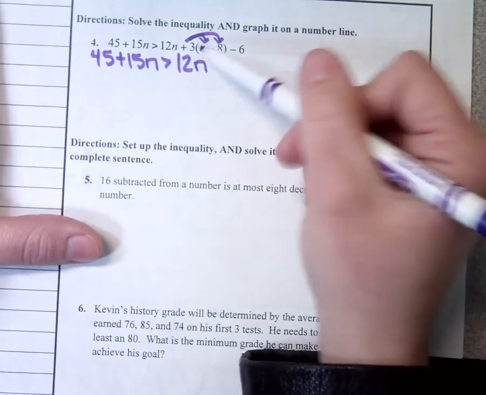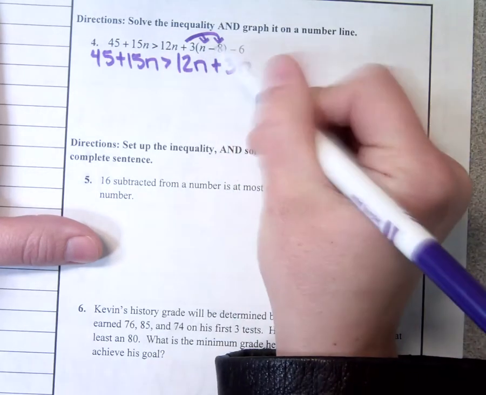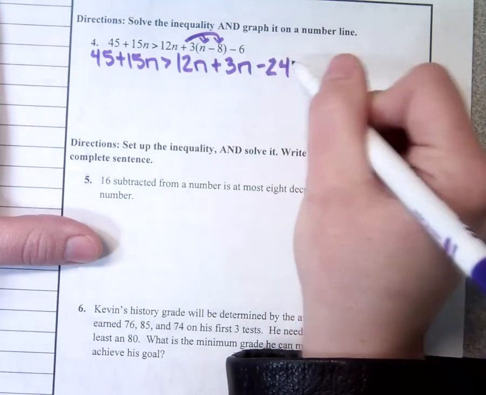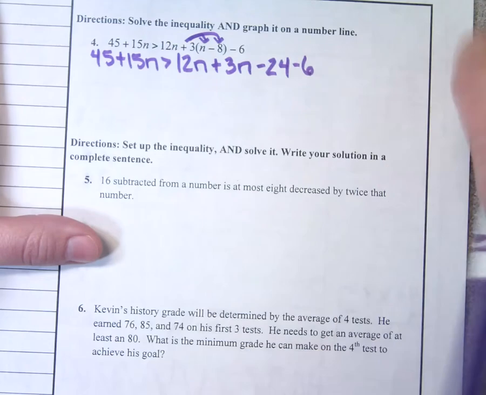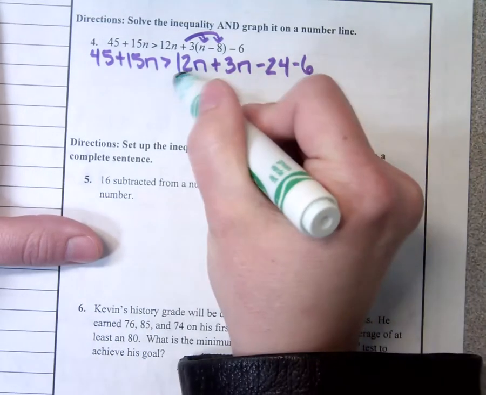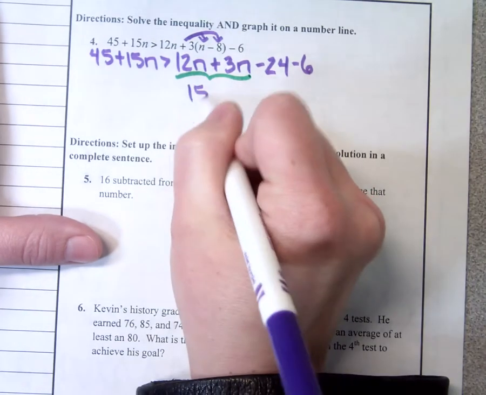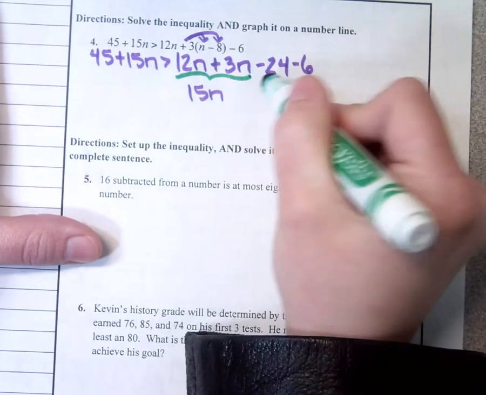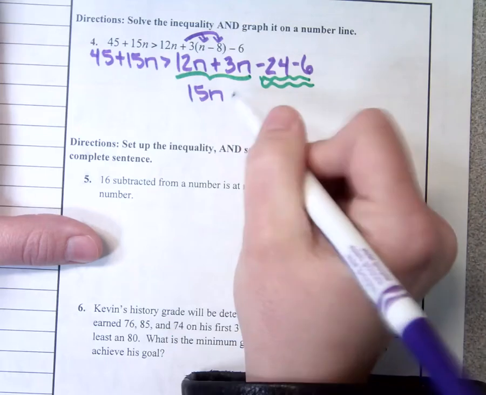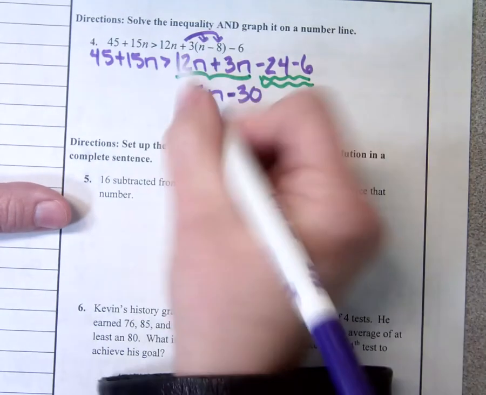And then I distribute. 3 times n makes a positive 3n. 3 times negative 8 makes a negative 24. And then I just bring down the minus 6. Okay, I do have like terms that I can combine on the left-hand side, so let's just do that. What is 12n plus 3n? 15n. And then I can combine the negative 24 and the negative 6, which would make a negative 30. And then I'm just going to go ahead and recopy everything on the left.